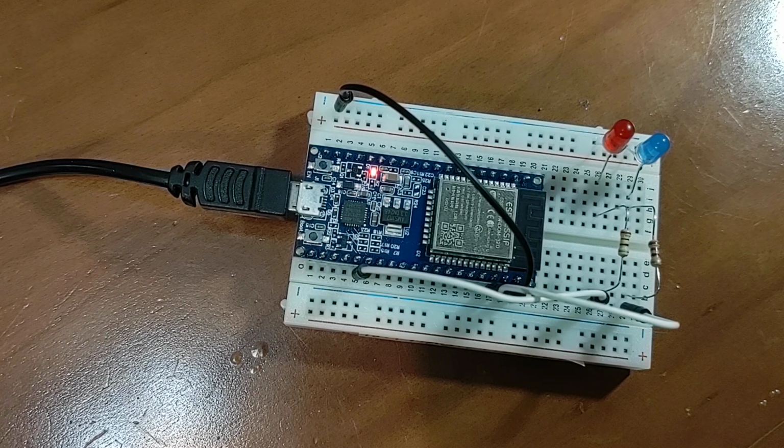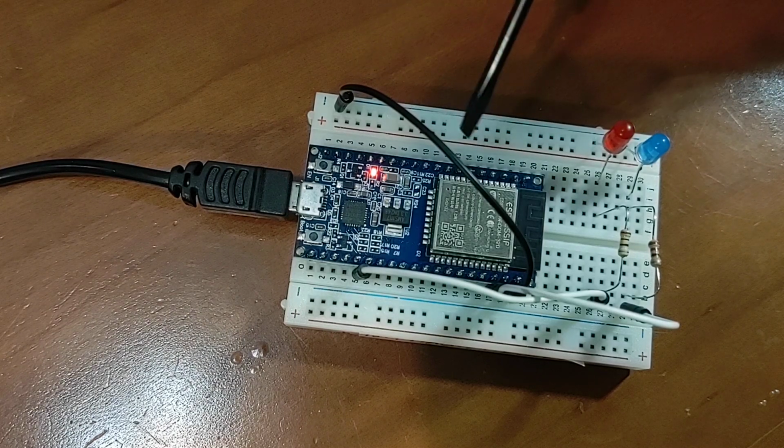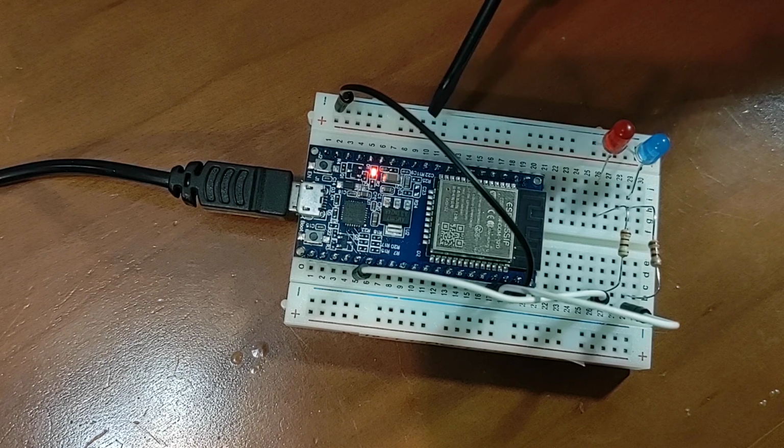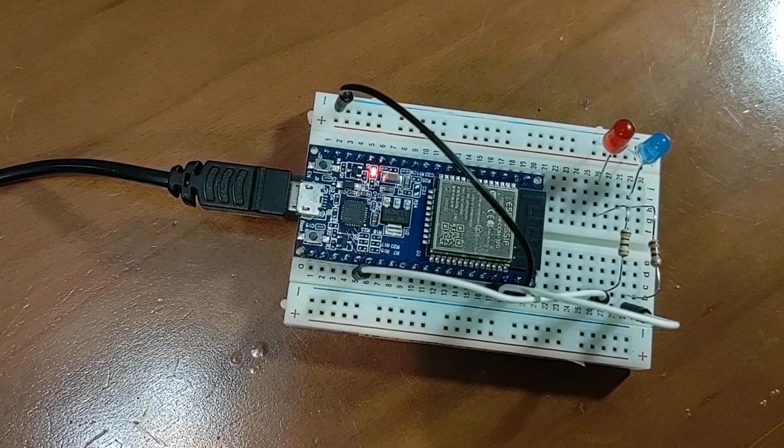And then the cathode of each LED is connected to one of these two power bars, actually the one on the top side here, this blue line. And that bus bar connects back to one of the ESP32's grounds.